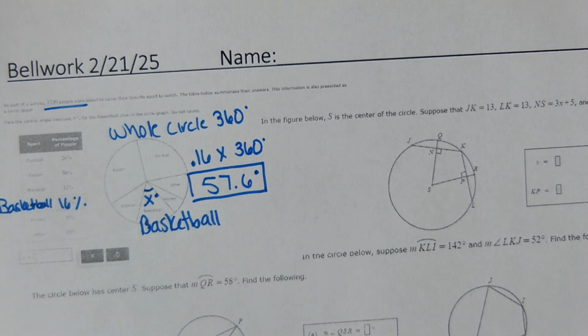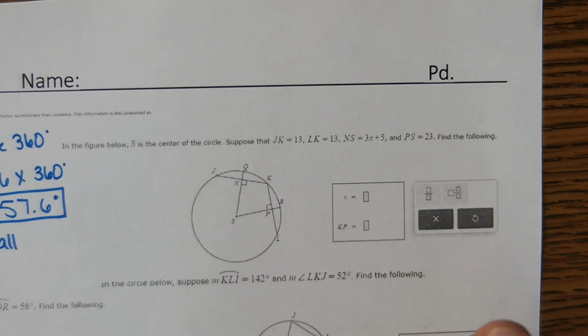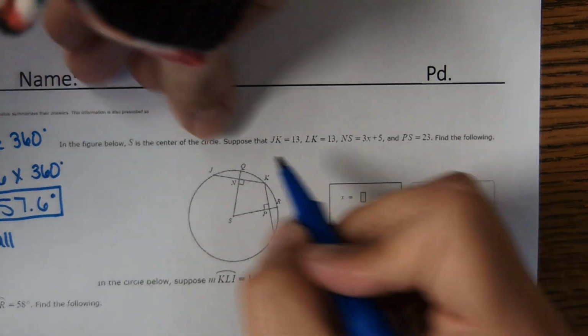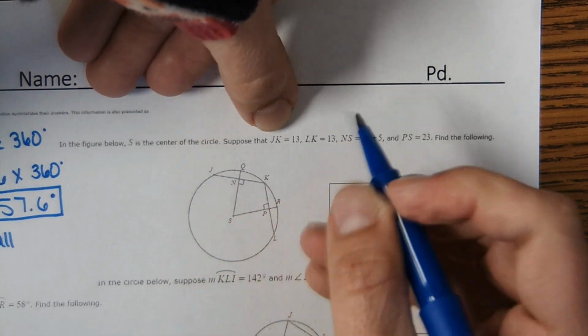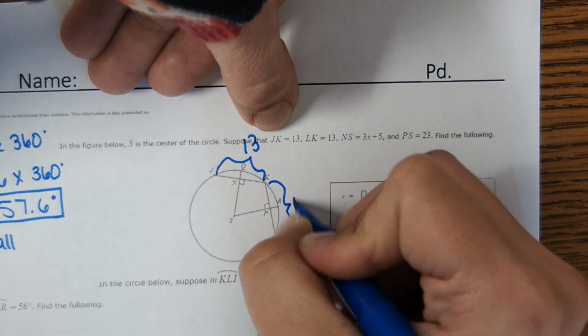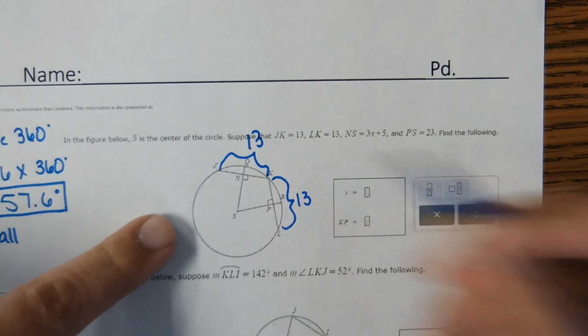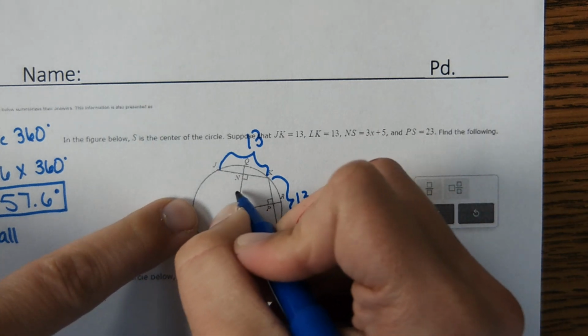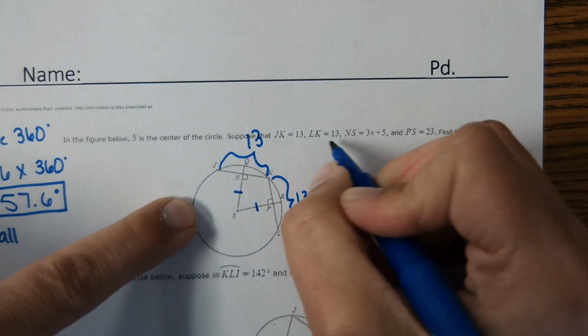You good? Okay, the next one over here puts together a couple different concepts. It says, suppose that JK is 13, so this here, 13, LK is 13. If these two chords are the same, then this is equal to this.